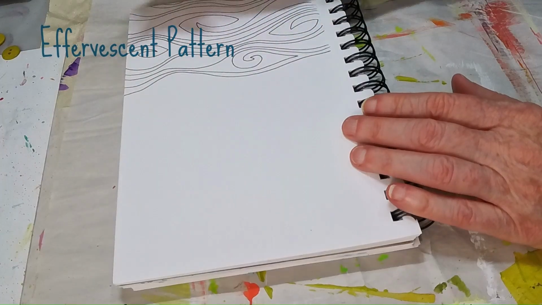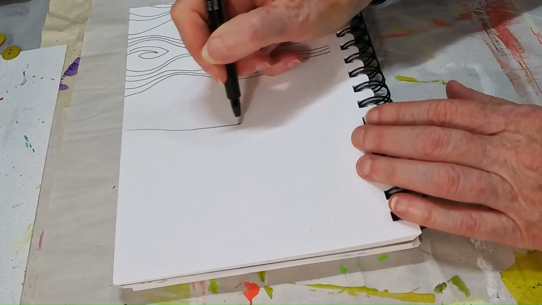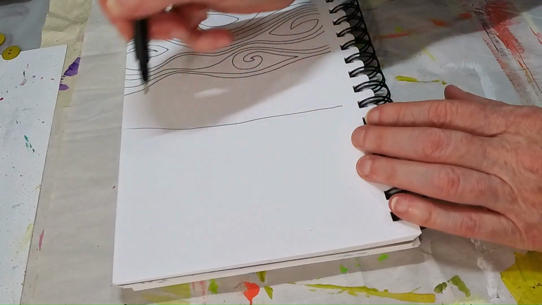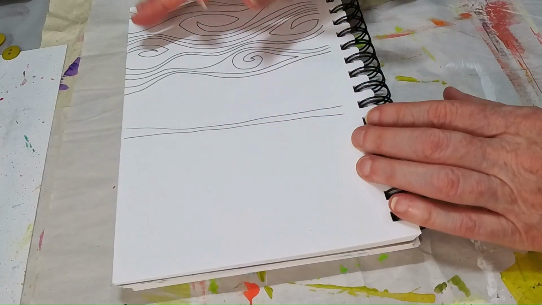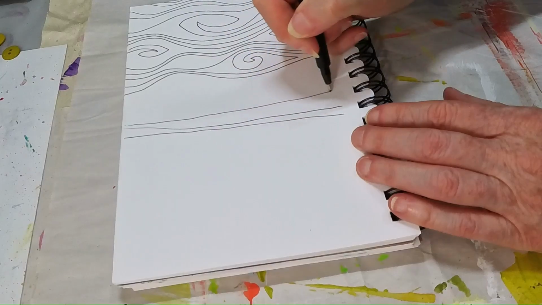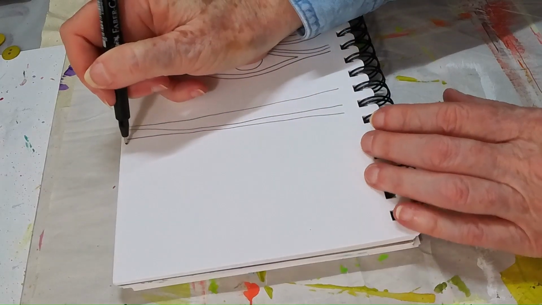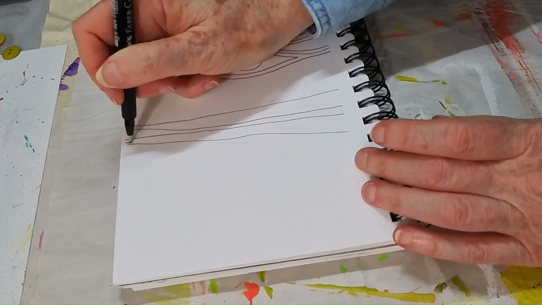And for effervescent, this one is just lines, and they don't have to be perfectly straight. They can be a little wonky, but don't make them as curvy as this one. We're just gonna make some straightish kind of lines.